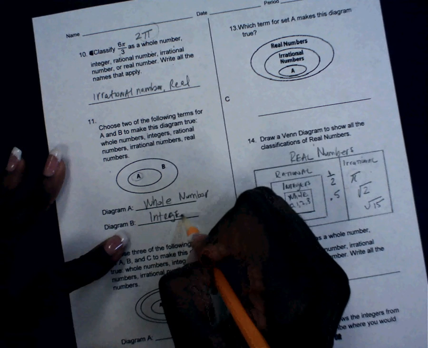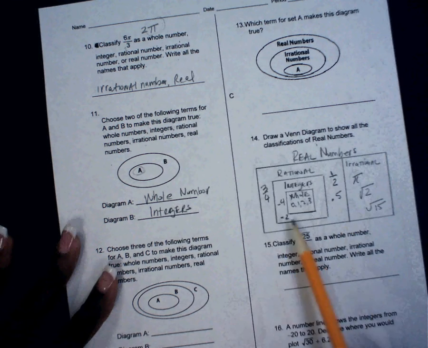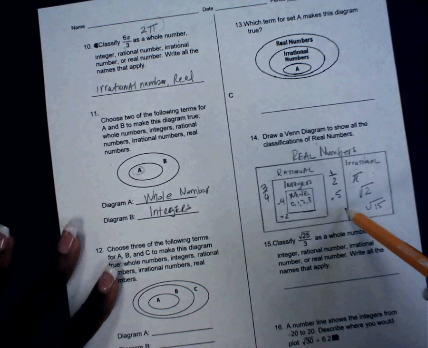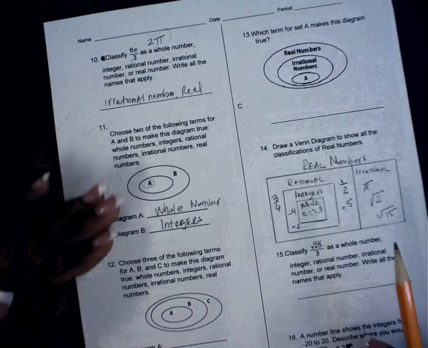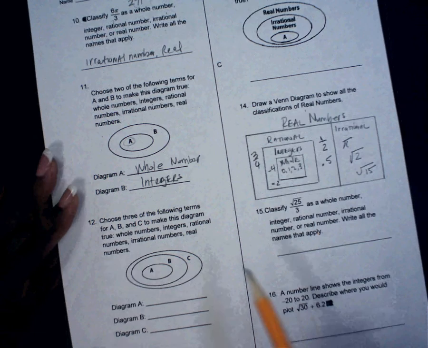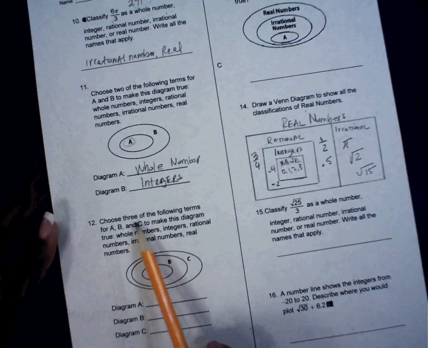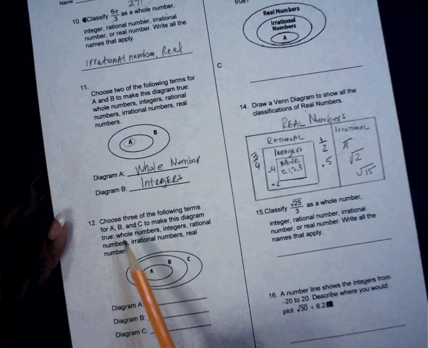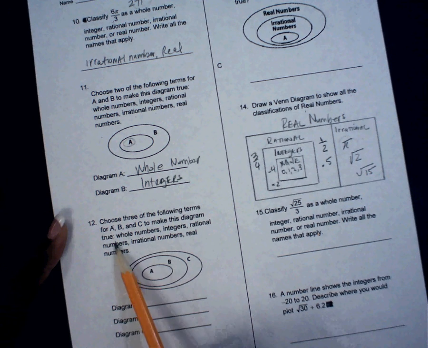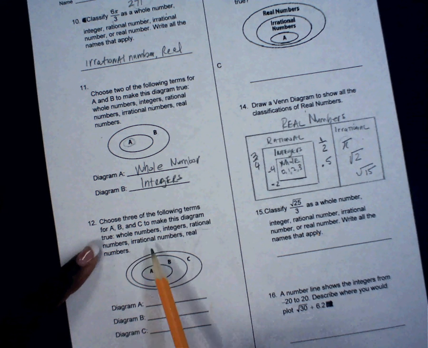Okay, and so on the test I would advise you guys to know how to actually write down the Venn diagram for real numbers, put some examples in there, so when you're answering these type of questions, then you have something visible to go by. Okay, so now let's look at number 12. It says choose 3 of the following terms for A, B, and C to make this diagram true. And our options are whole numbers, integers, rational numbers, irrational numbers, and real numbers.